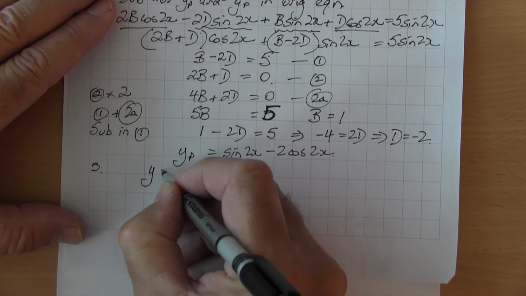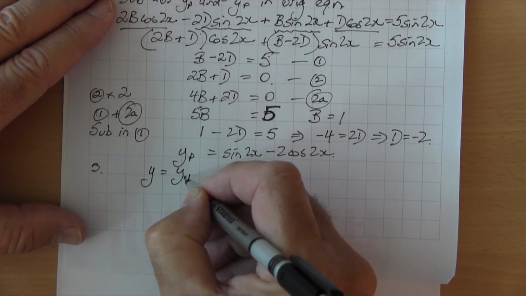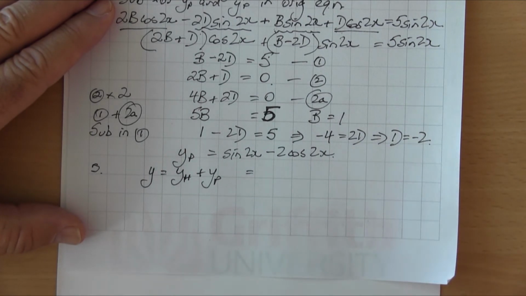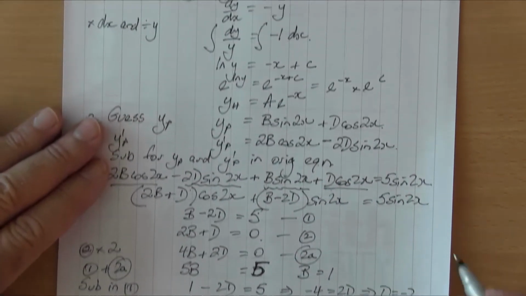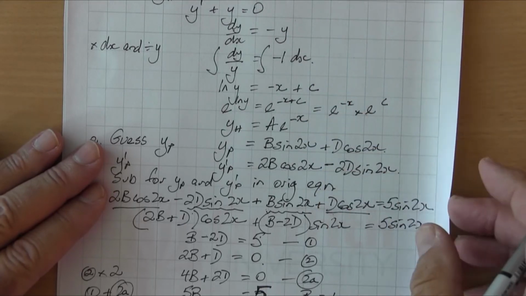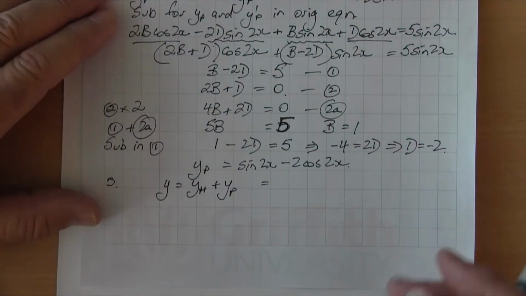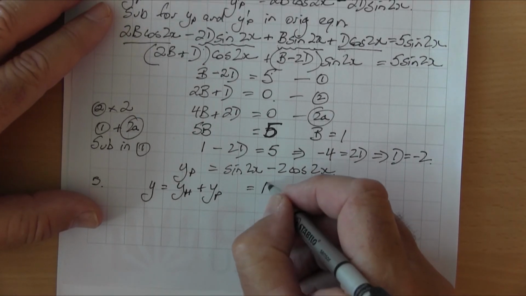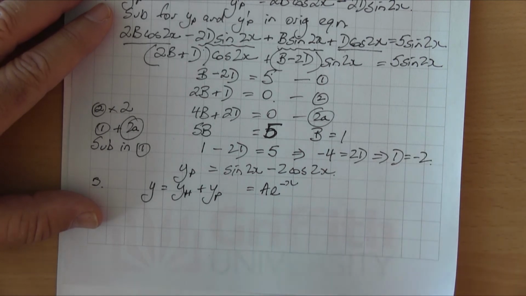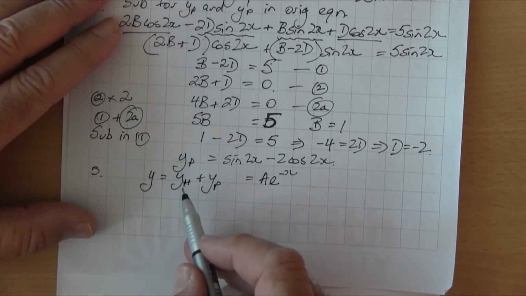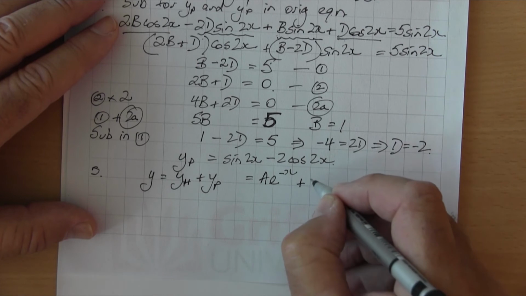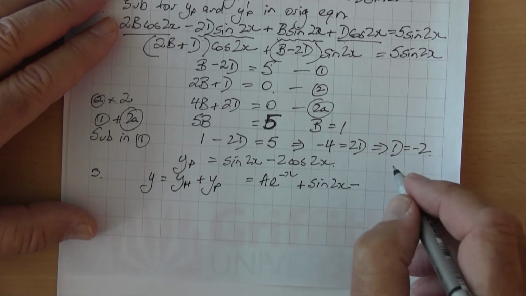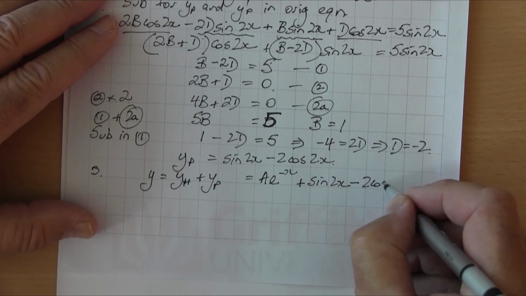So you know y equals yh plus yp, and that is equal to, now yh, if we go right back up the top, yh is ae to the minus x, so it'll be ae to the minus x. So that's the homogeneous solution plus the particular, plus sine 2x minus 2 cos 2x.